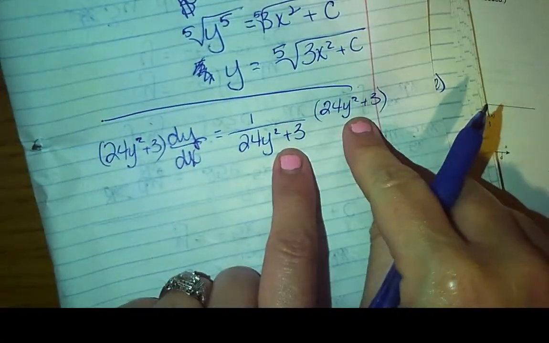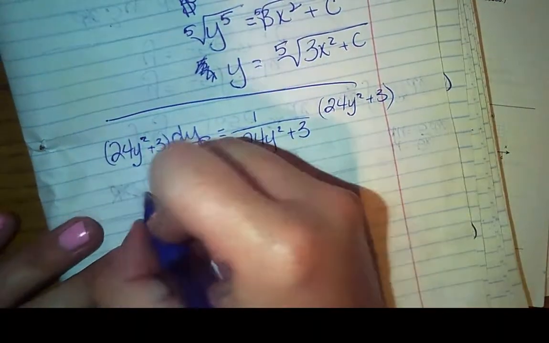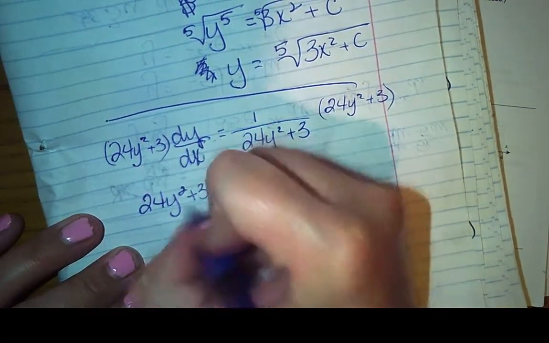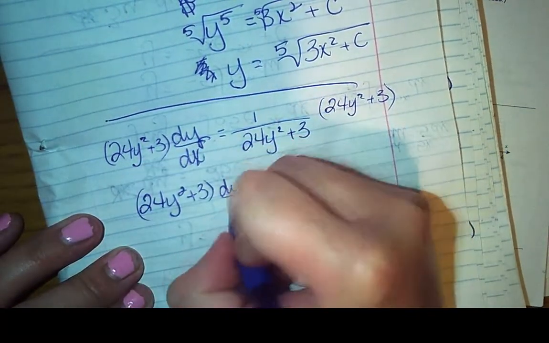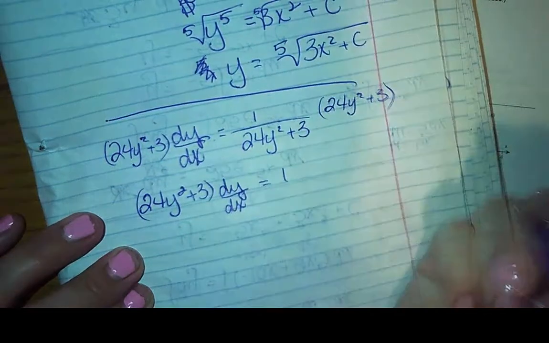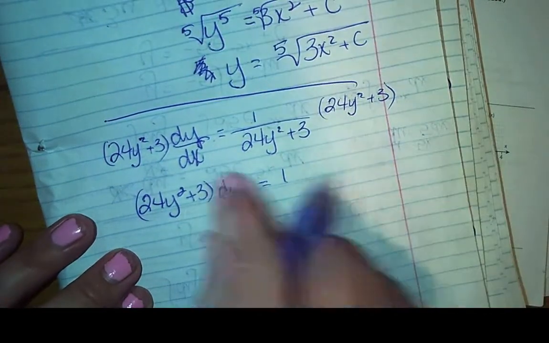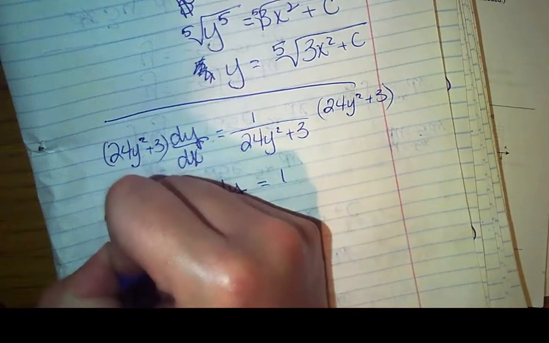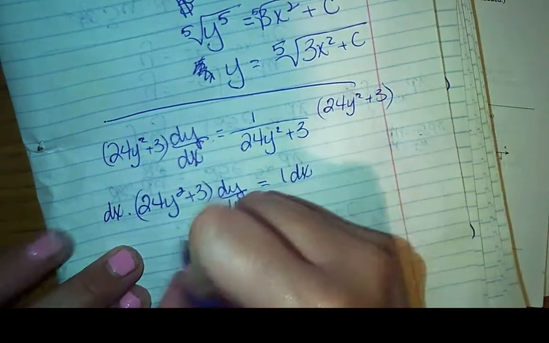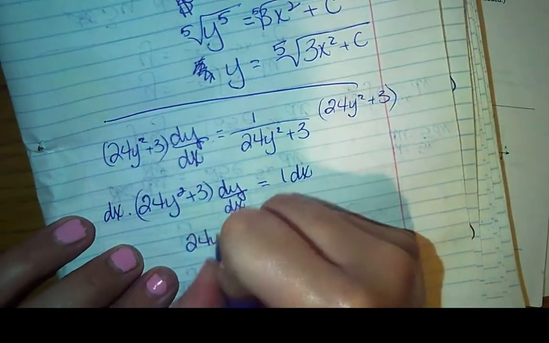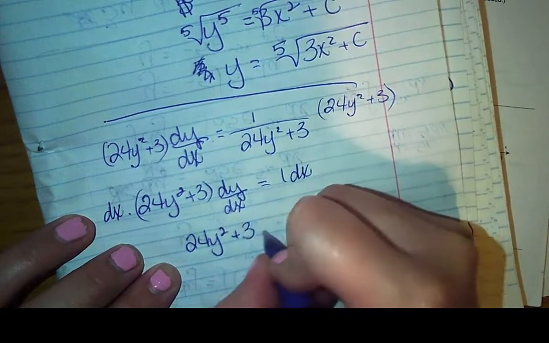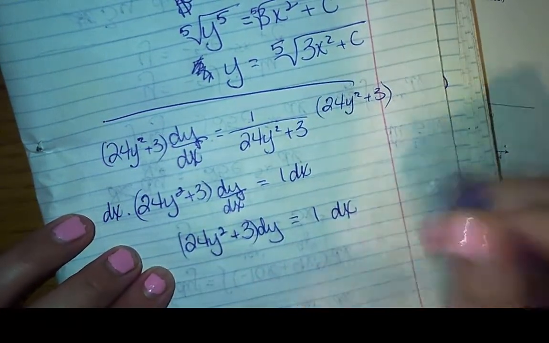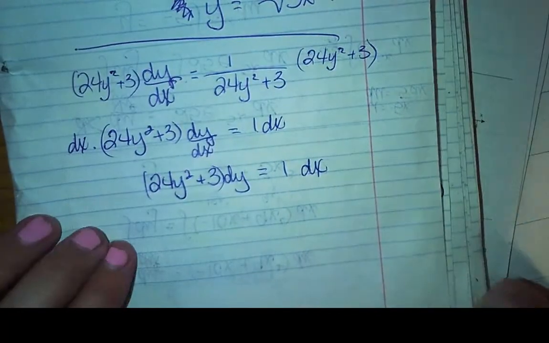So it's going to reduce over here. It's going to appear over here. So I've got 24y squared plus 3 dy/dx equals 1. Okay, well, I've got a whole bunch of y's over here. My x's need to go to the other side. So multiply both sides by dx. So now I've got 24y squared plus 3 dy equals 1 dx. And now I can integrate both sides.